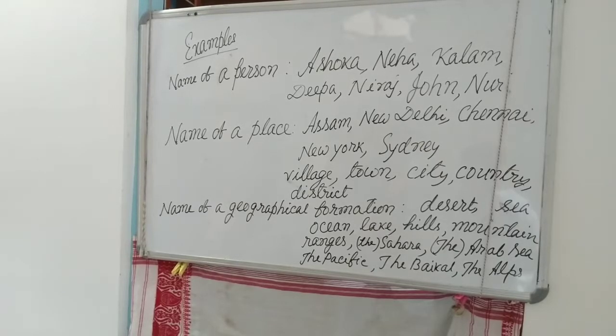It may be the name of a person: Ashok, Neha, Kalam, Deepa, Neeraj, John, Noor, etc. Name of a place: Assam, New Delhi, Chennai, New York, Sydney. It is the name of a particular place, but it may be a class of place also: village, town, city, country, district, state, and so on.